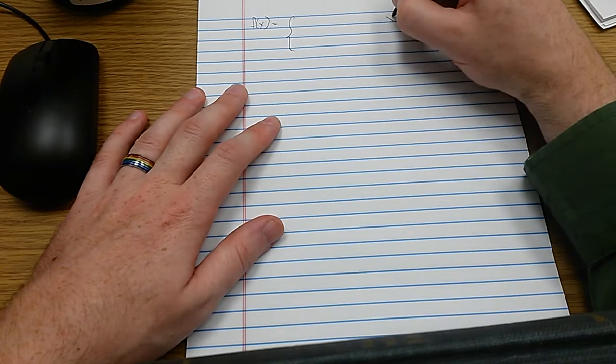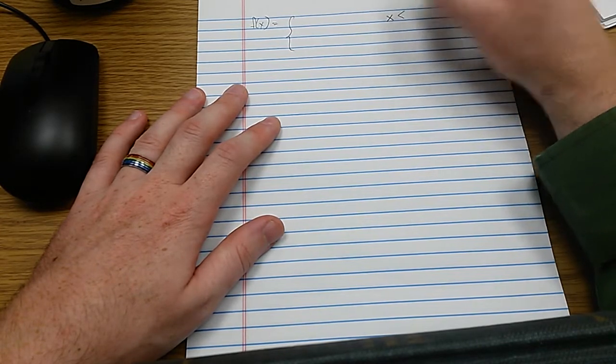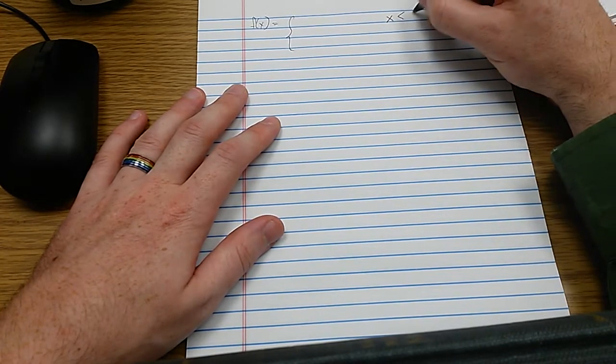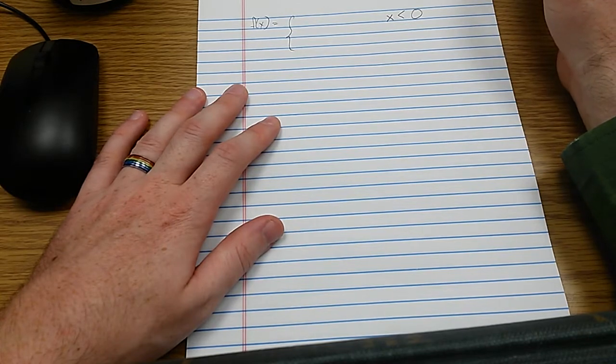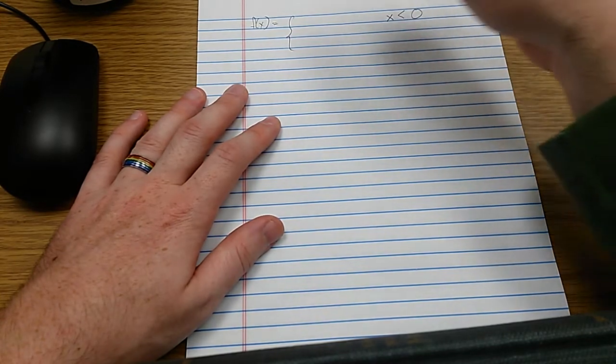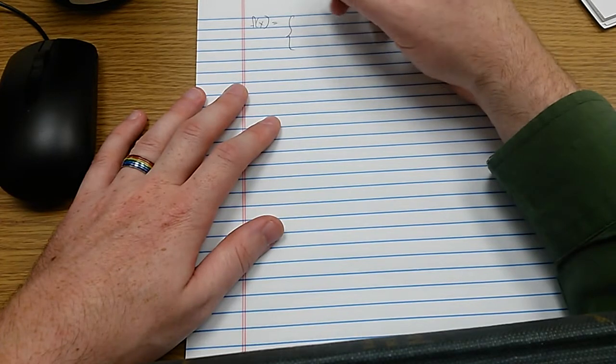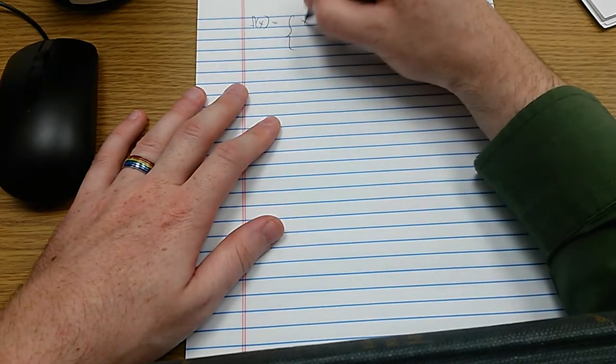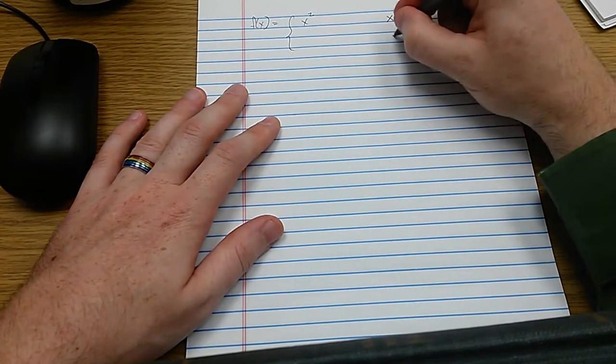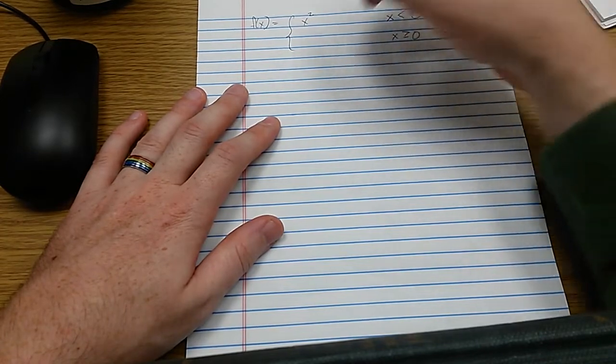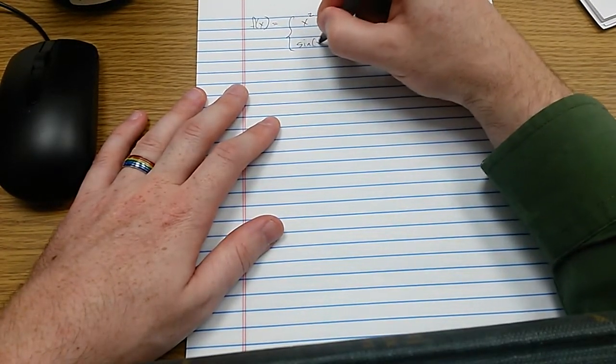I'm going to break at x equals 0. So for x strictly less than 0, I will use the formula f of x equals x squared. For x greater than or equal to 0, I'm going to use the sine function.